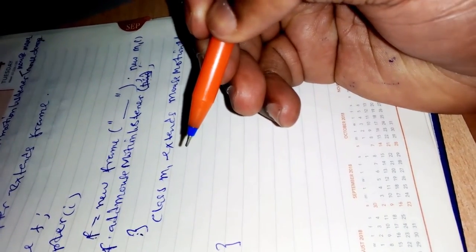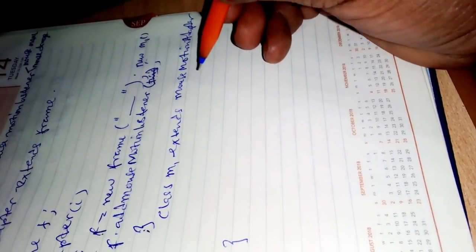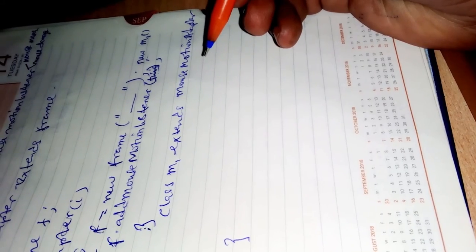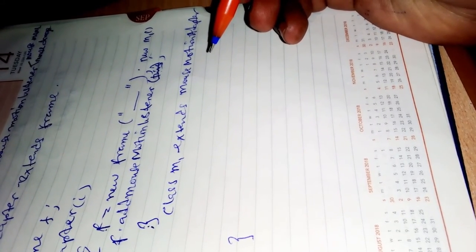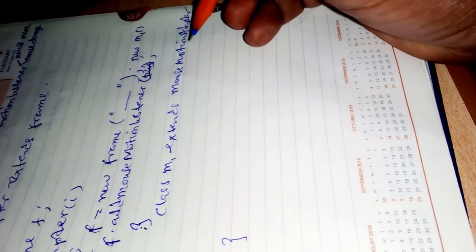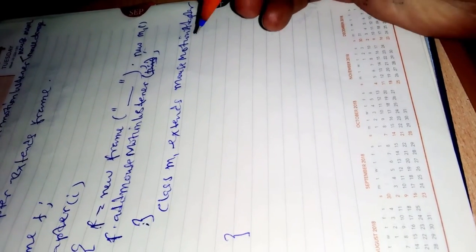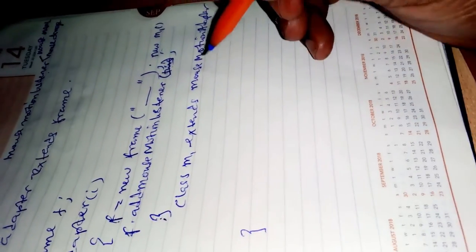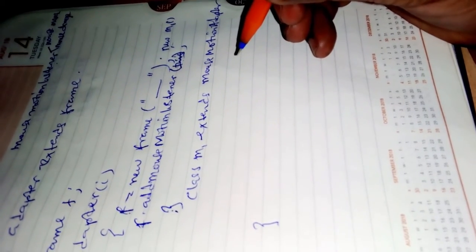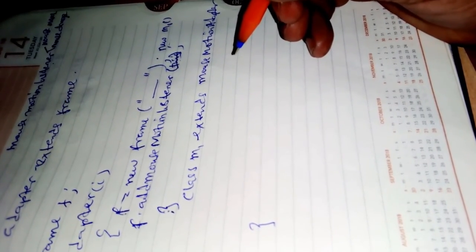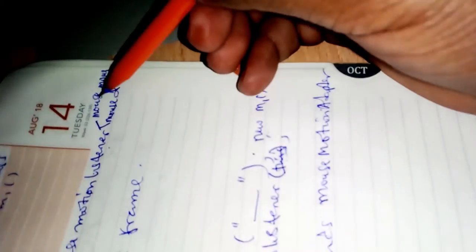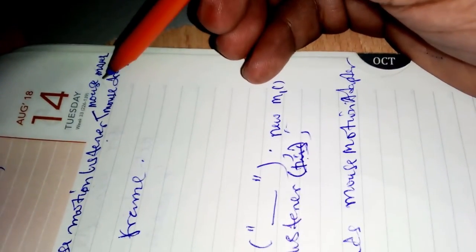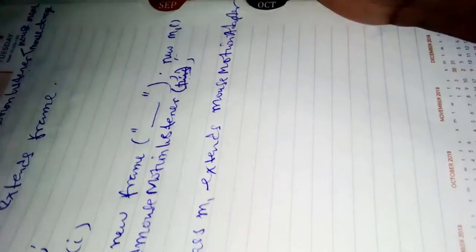So we have defined class M1 to extend the adapter class for a particular interface, and that interface is our mouse motion listener. There are two methods here which I talked about: mouseMoved and mouseDragged.